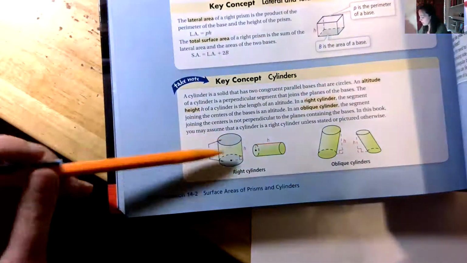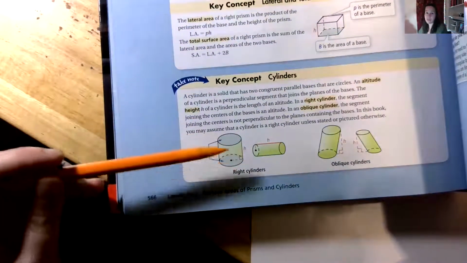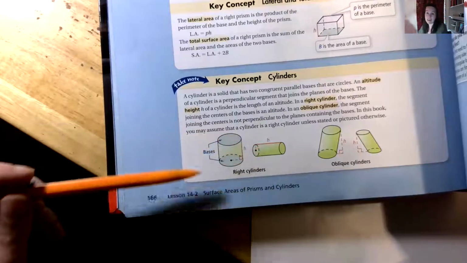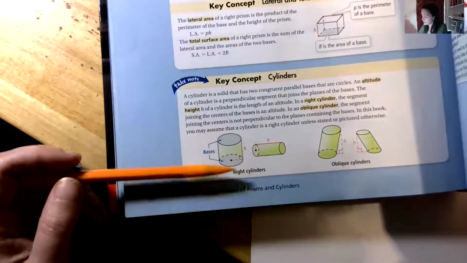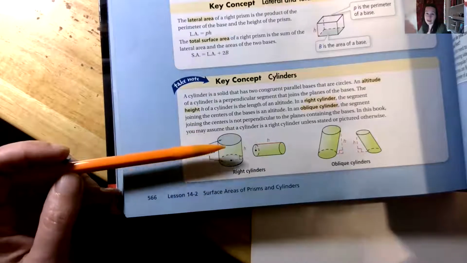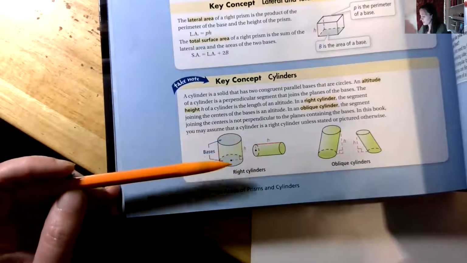Okay, now for a cylinder, cylinders also have two bases, but you don't talk about cylinders having lateral faces. A face really needs to be a polygon. So in this case, we don't have a lateral face, but you do have lateral area because it is the area that's connecting the bases.